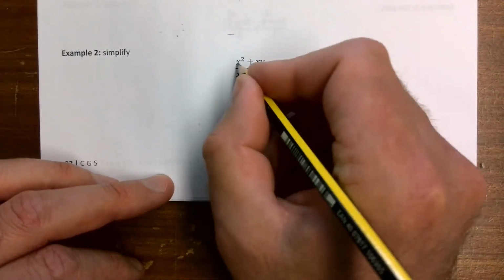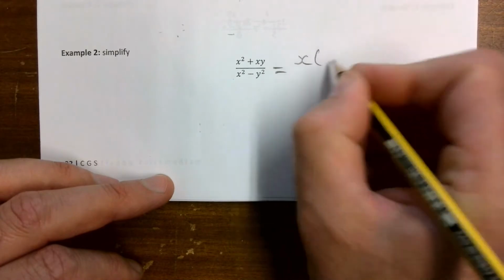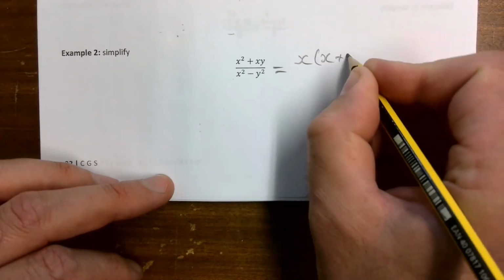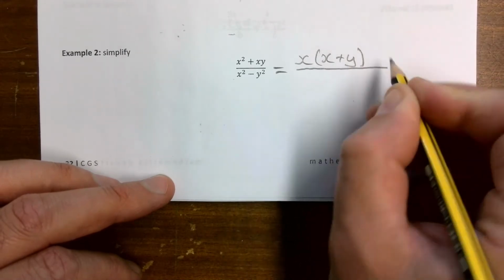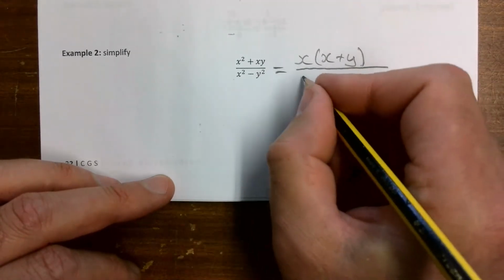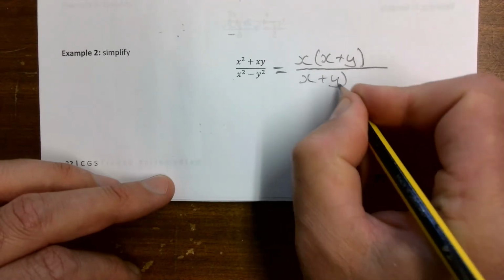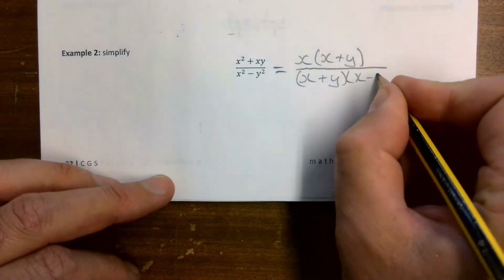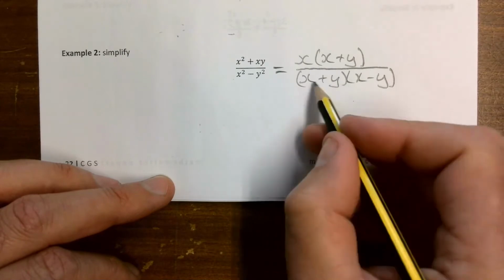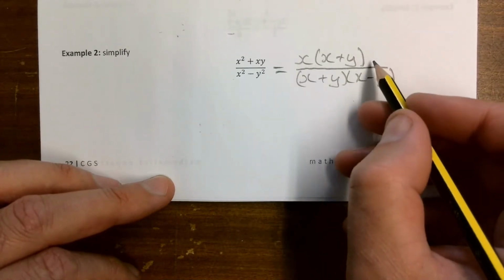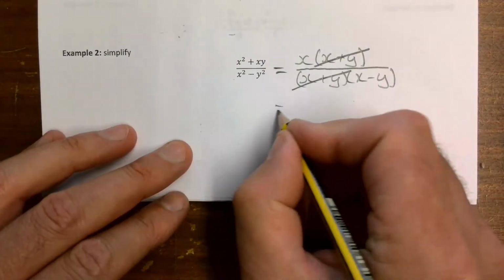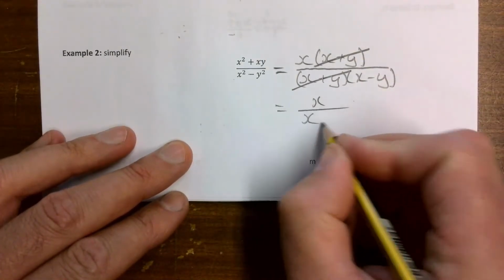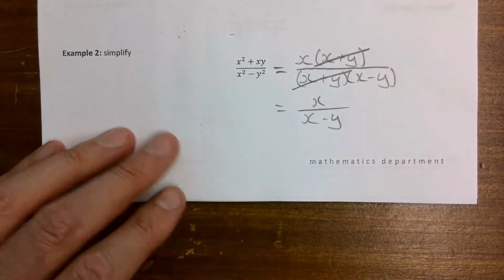However, if I see there's a common factor of x there, x upon x plus y, those are two factors because it's this times by this. And you may spot as well this is difference of two squares, x plus y upon x minus y. The two factors down here are this and this. Factors up here are this and this. Common factors then we can cancel that with that, and we end in x over x minus y is what we're left with.